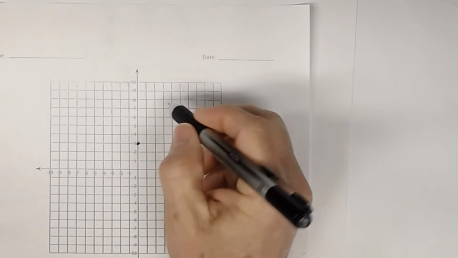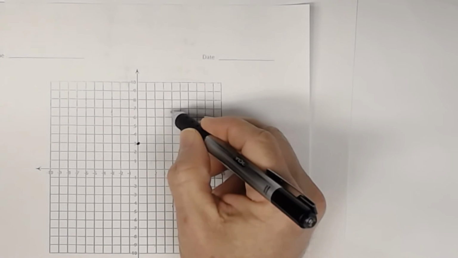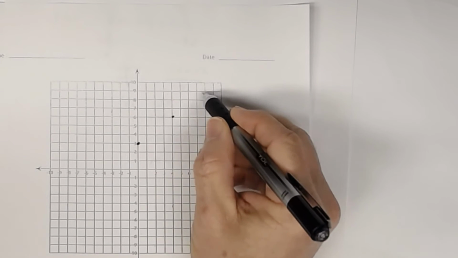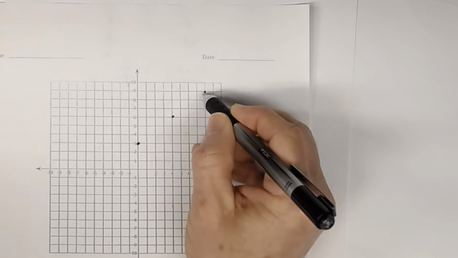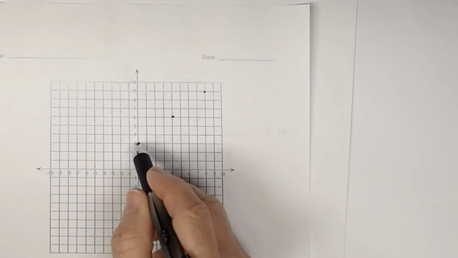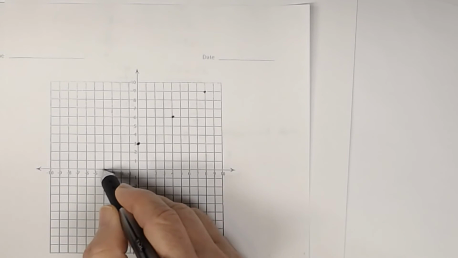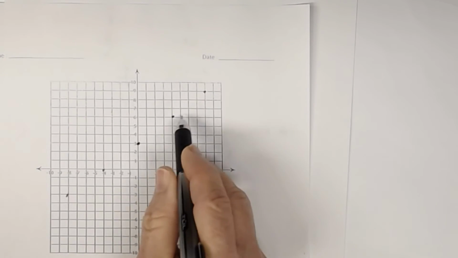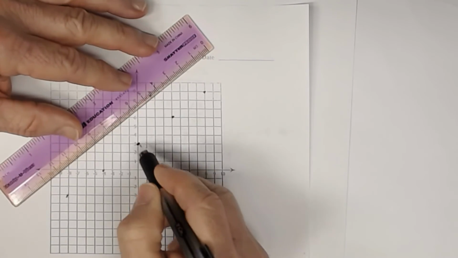And if you want to do more points, I just want to remind you, you just keep going. Up 3, right 4. See, they're all on the same line, right? And you could do the same thing here. Instead of going up 3, go down 3, and left 4. See, they're all on the same line. But you just needed these two, and that's what most of you would do anyway.